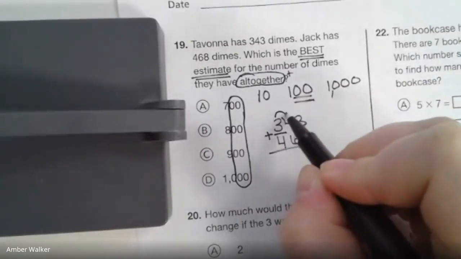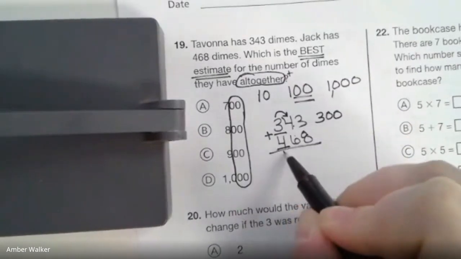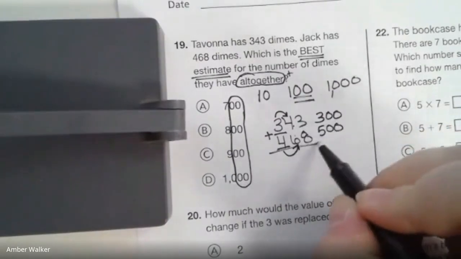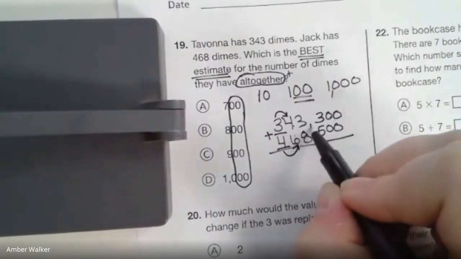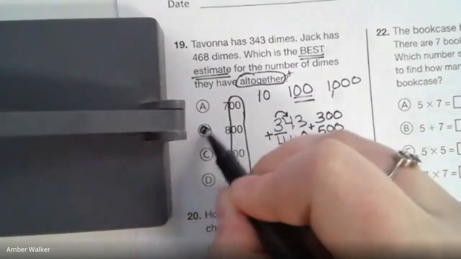343 to the nearest 100, 300. 468 to the nearest 100 is 500. Round, now add. 500 plus 300 is 800.